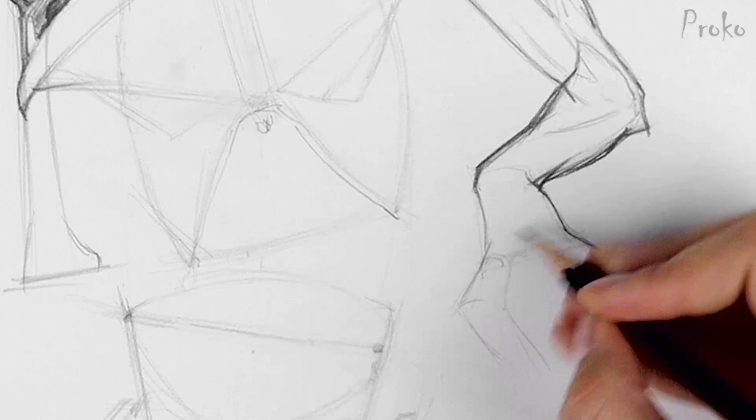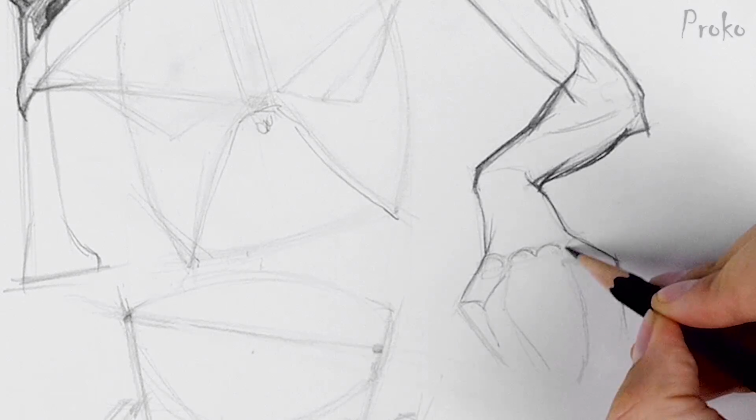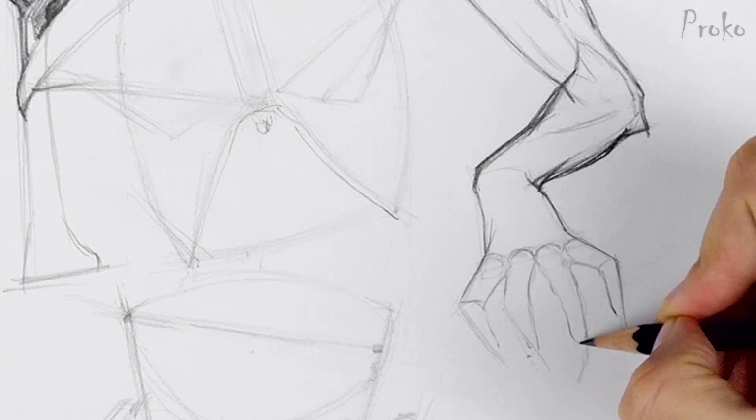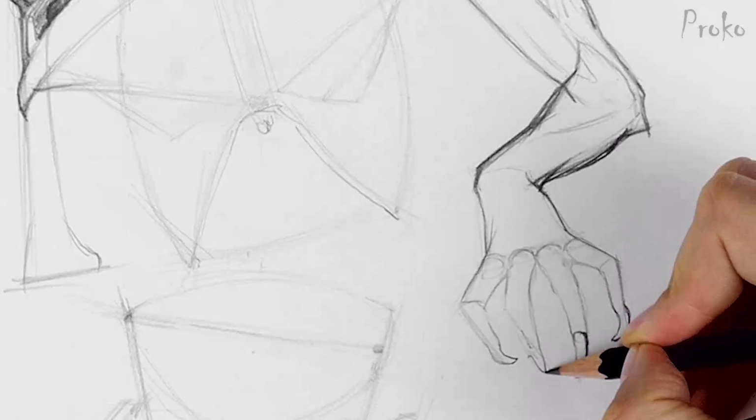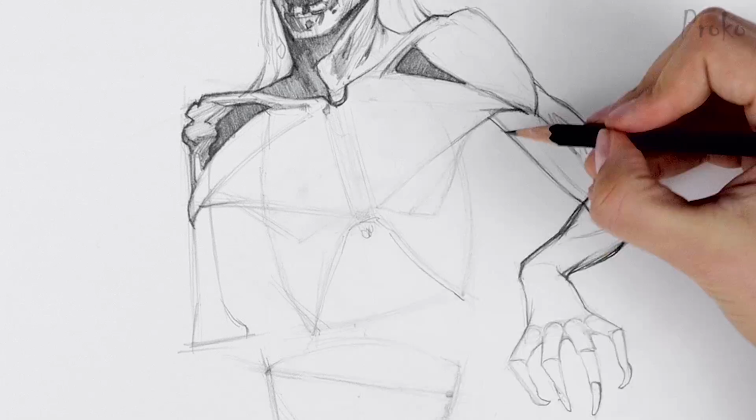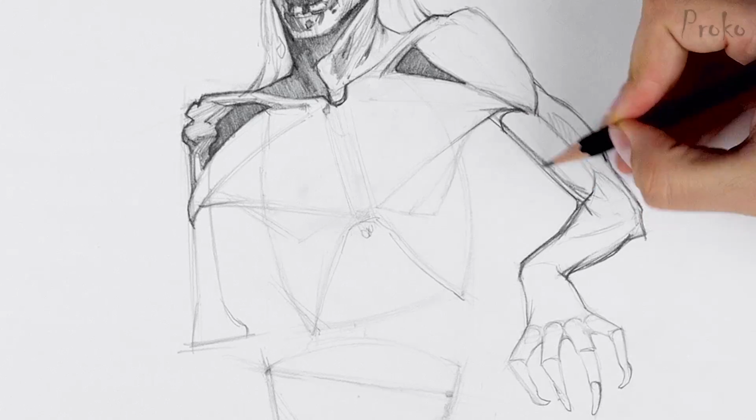When drawing fingers, I just think of them as a series of cylinders. That helps me get the perspective right, making the nails really long to add some extra creepiness.